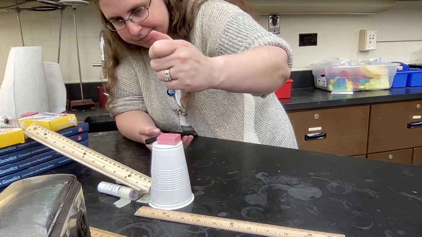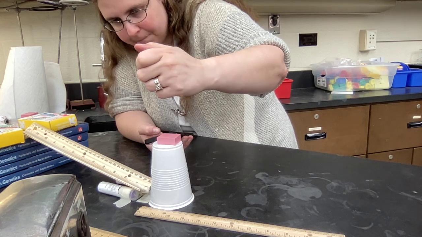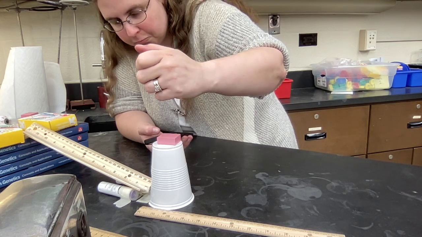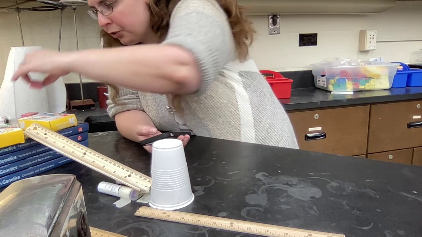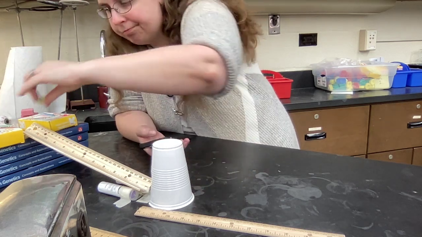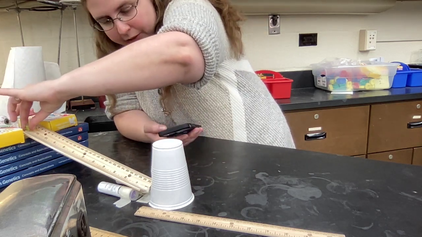Oh, you know what? Why don't we just measure it with where it rose? Because we really don't want to change the mass.